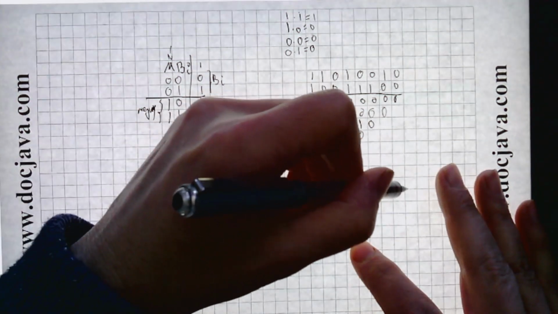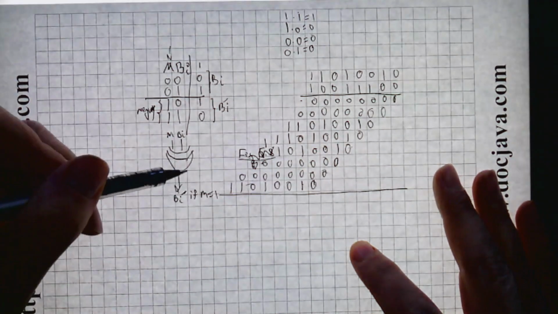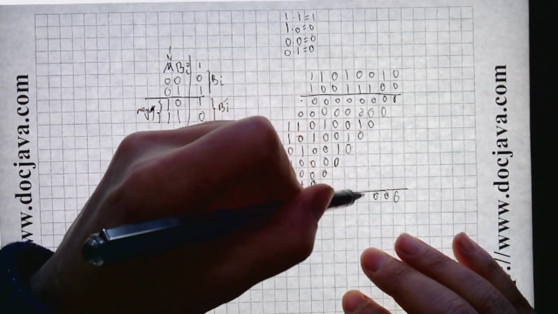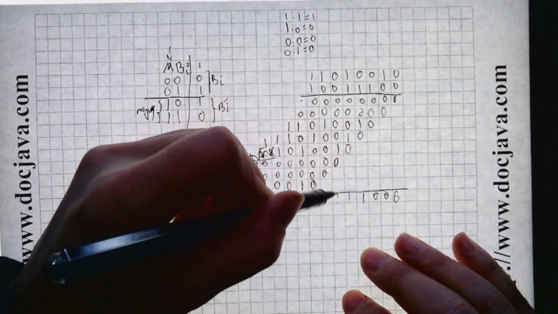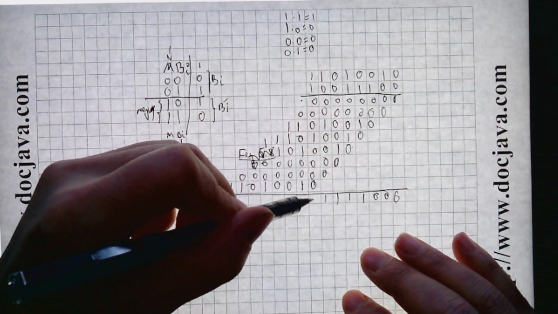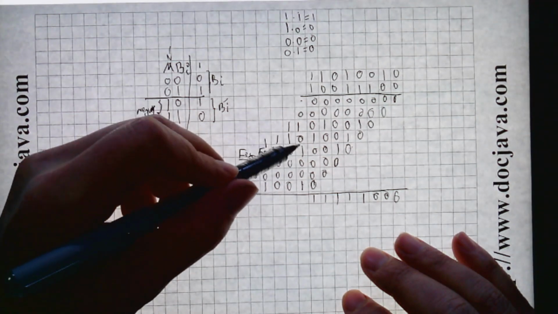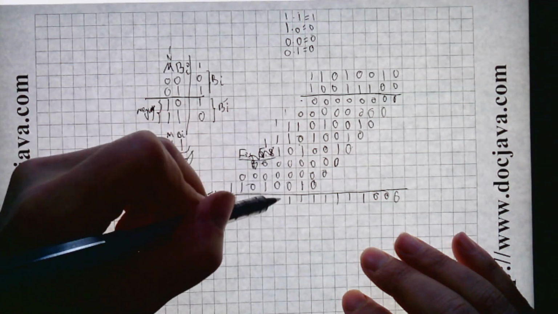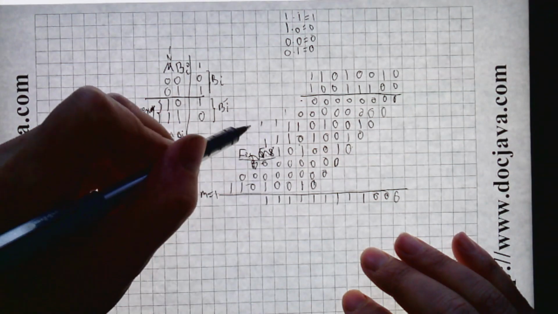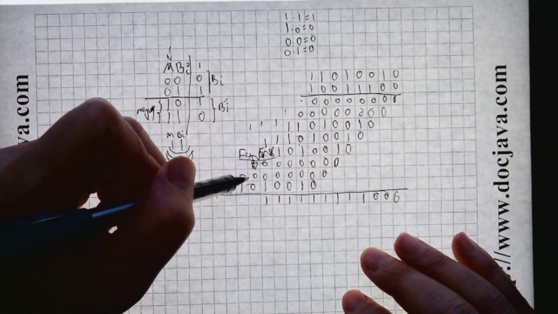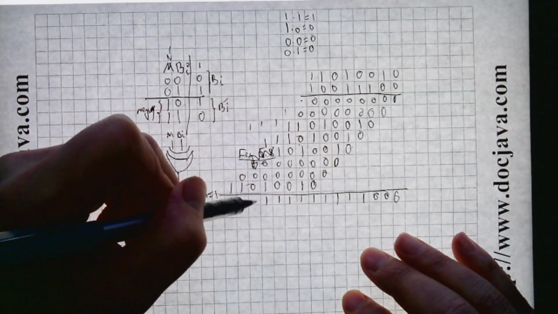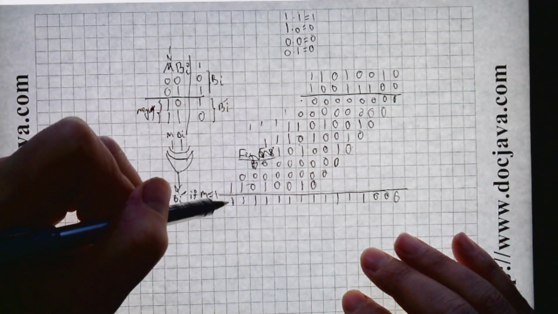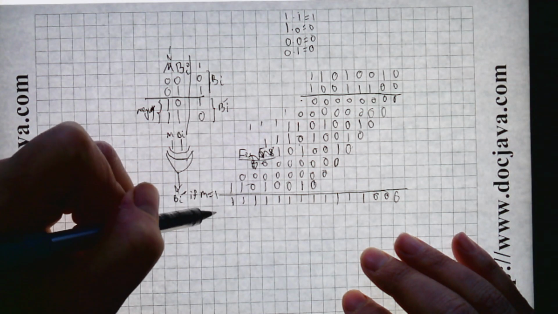And then you add it up. One plus 1 plus 1 is 1, carry the 1. 1 carry the 1. 1 carry the 1. 1 carry the 1. And you can put a leading 0 in there if you like.